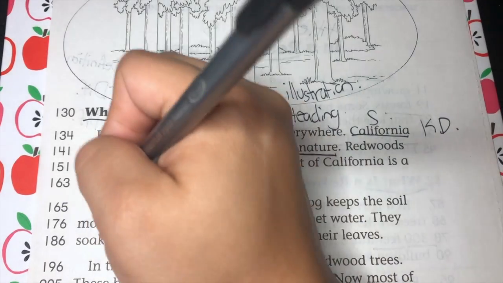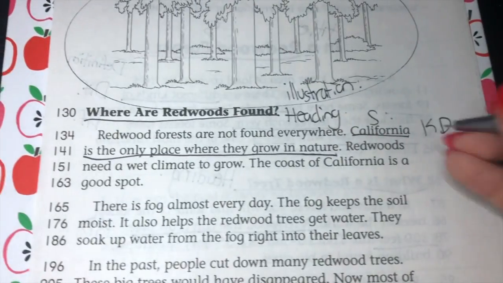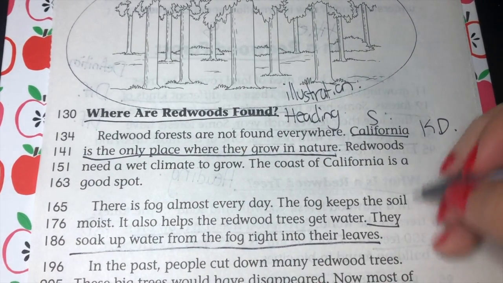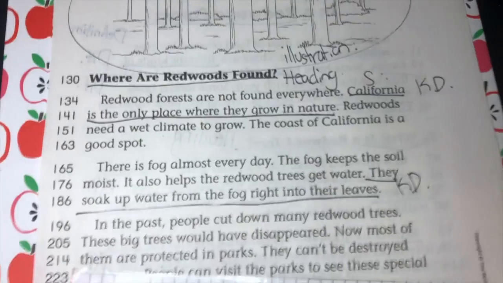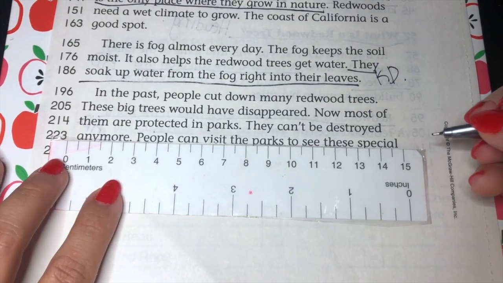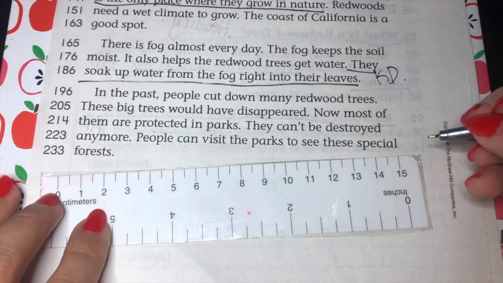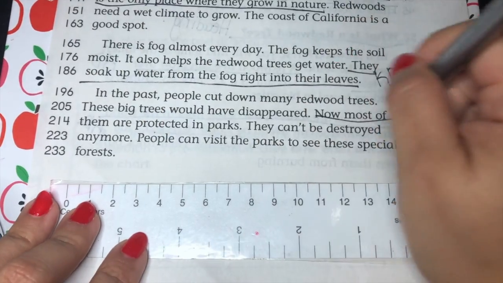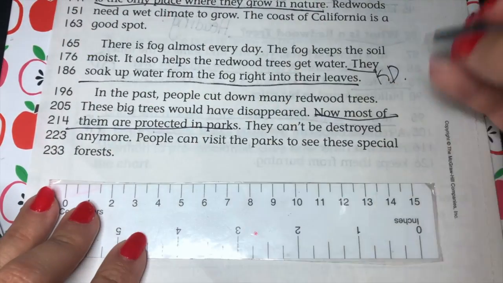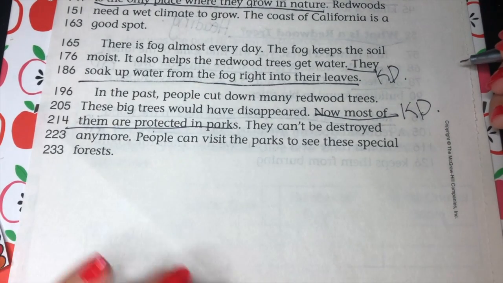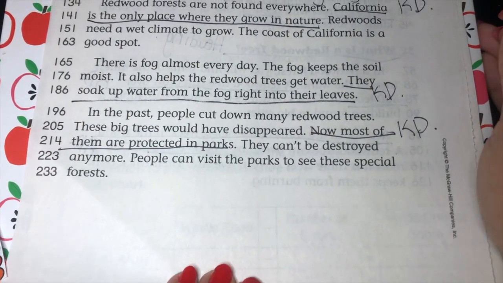So here in this one, I forgot to underline the most important details. They soak up water from the fog right into their leaves. So that's what helps them stay alive for so long. They can't be destroyed anymore. People can visit the parks to see these special forests. They're protected. Why? Because people were over cutting them. Okay? That's called deforestation. They're getting rid of them.